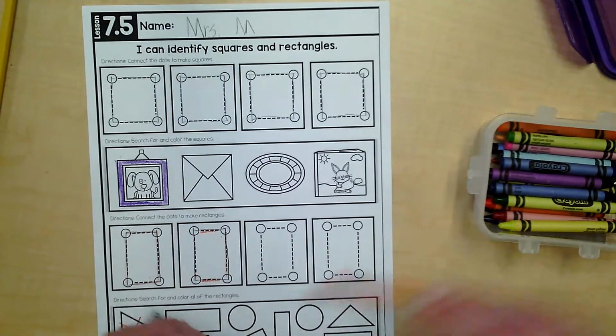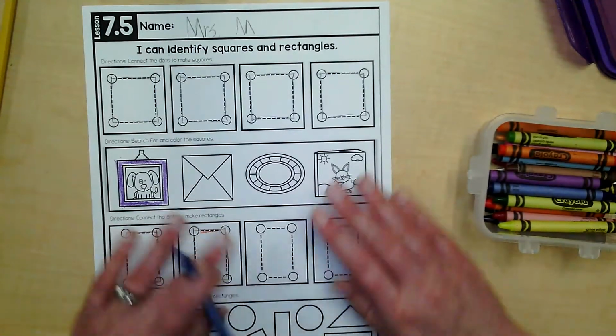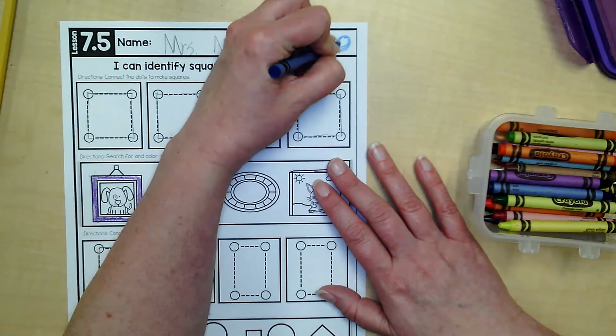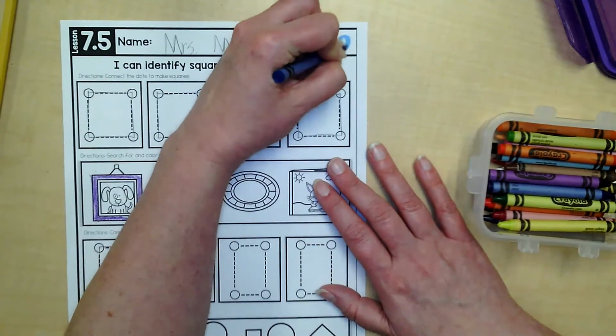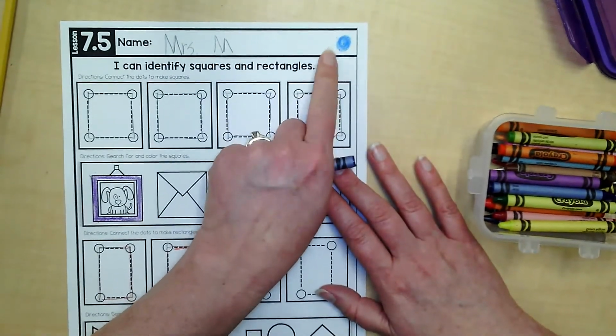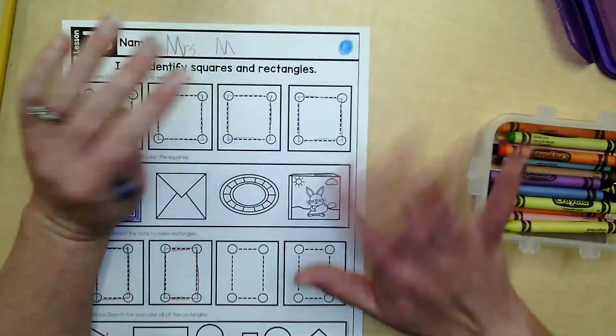One more thing, I'm going to know that you watched this video if you put a blue dot up in the corner. Quick, color in a blue dot in the corner. That's how I'm going to know that you watched my video. Bye, friends.